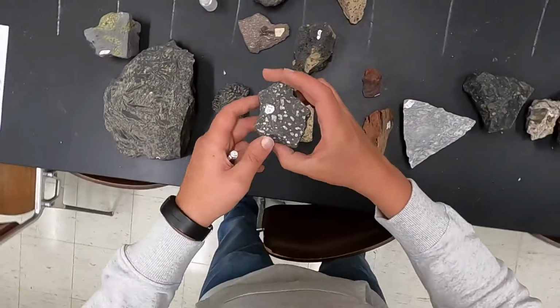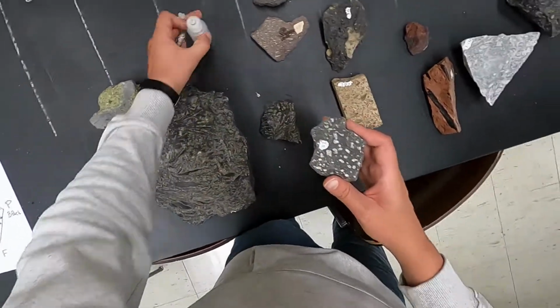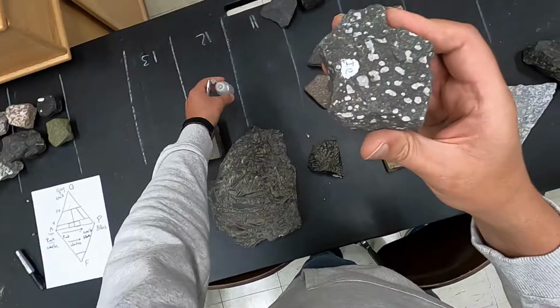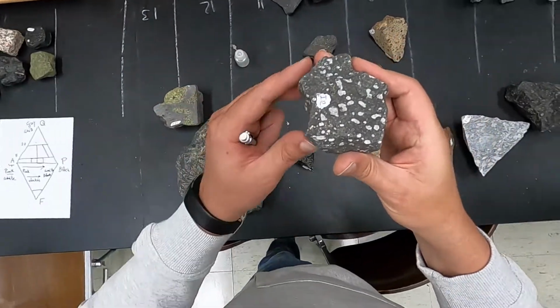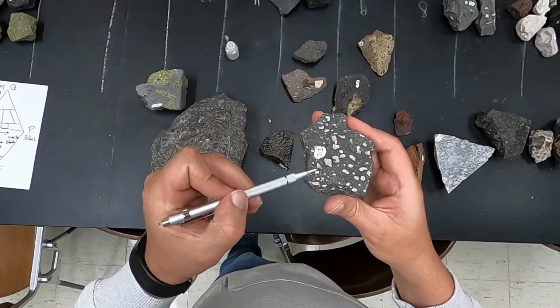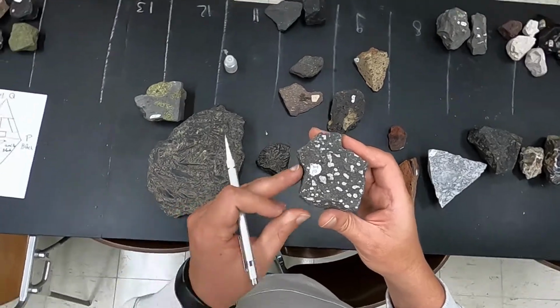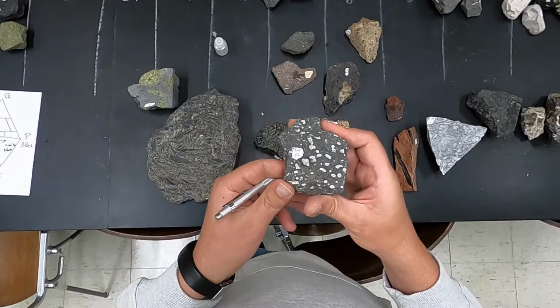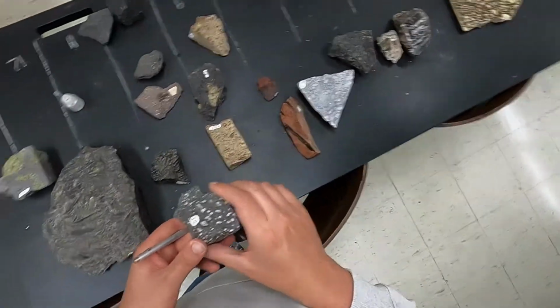Let's see if this one has carbonate, just to give you the full perspective, and you can see clearly it's fizzing. So we have identified the example of vesicles that are infilled with carbonate, so calcite in this particular case.